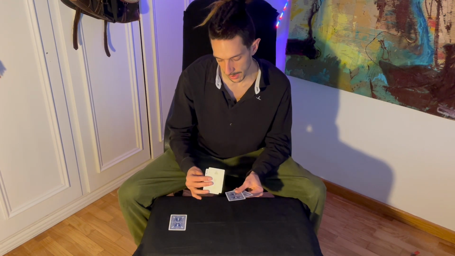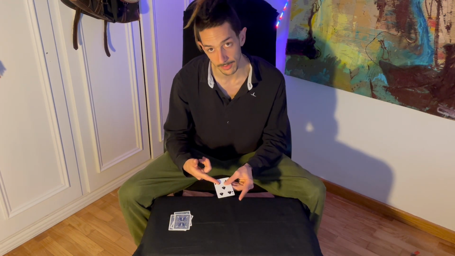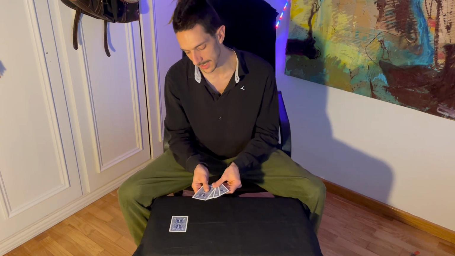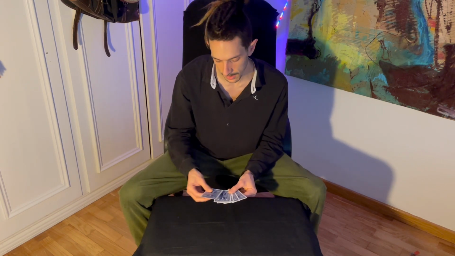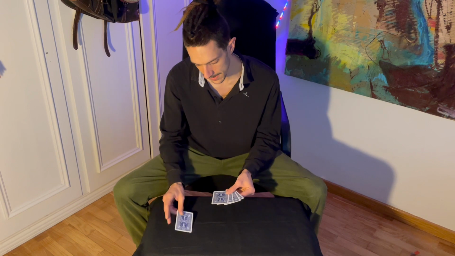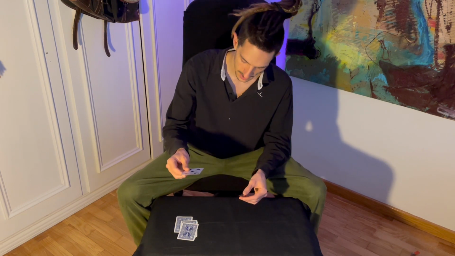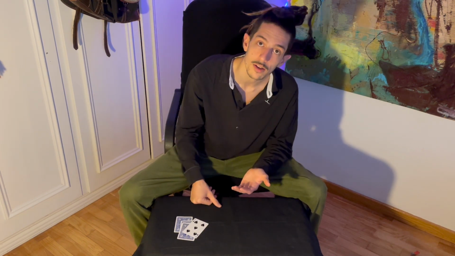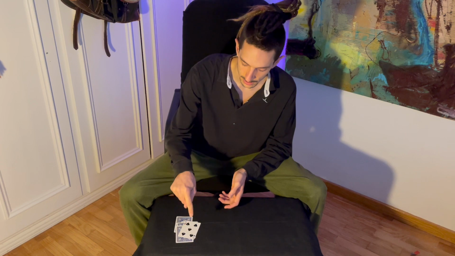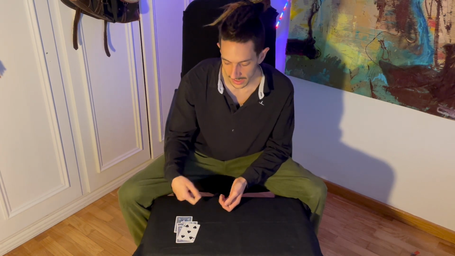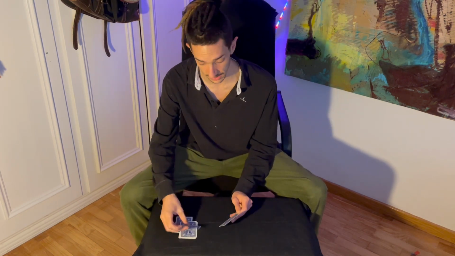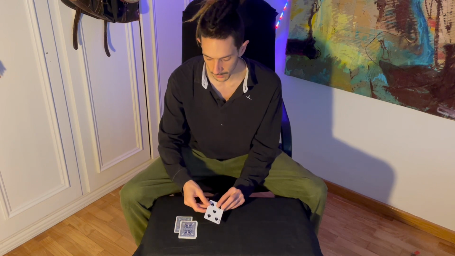So 2, 3, 4 and 5, and you place it at the same time you ask. So okay, count with me: ace, 2, 3, 4, and the last one is the 5. And then you place it and it's like, okay, confirm. The ace is confirmed, the last one, and this is the 4th, but it's a lie, this is the 2.